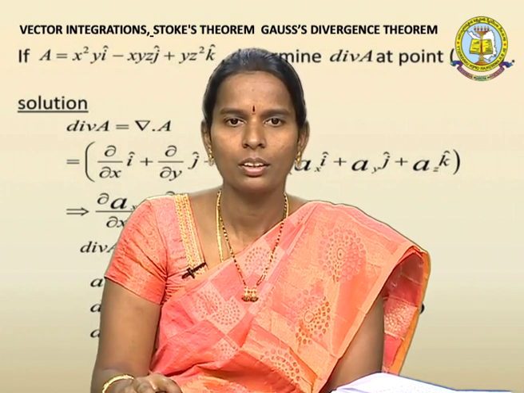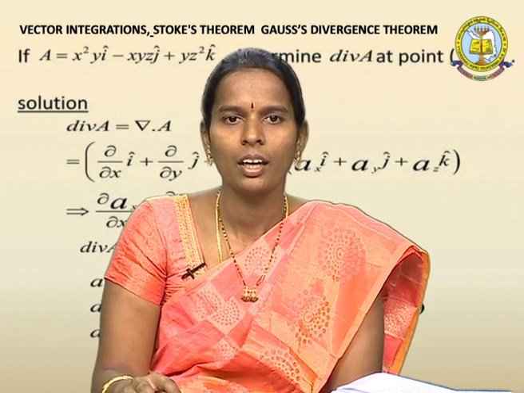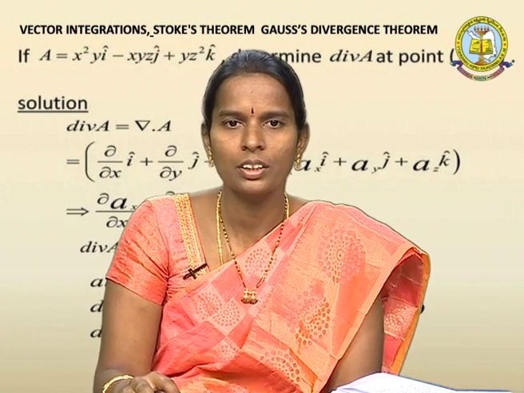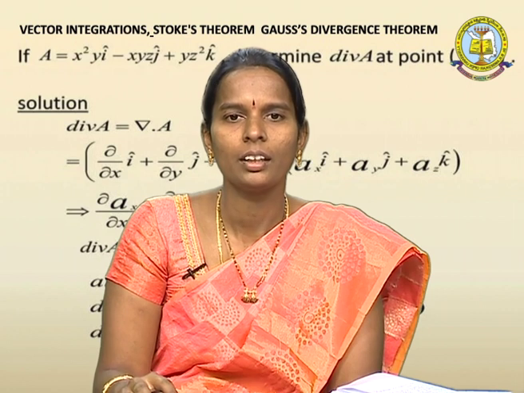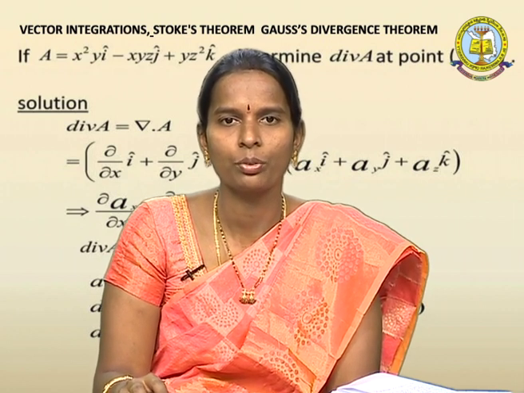Okay. So, the line is a single closed curve C, and the surface integral is the surface integration of curl A ds. This is the Stokes theorem, proved.